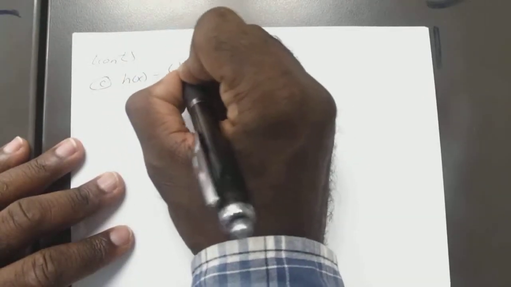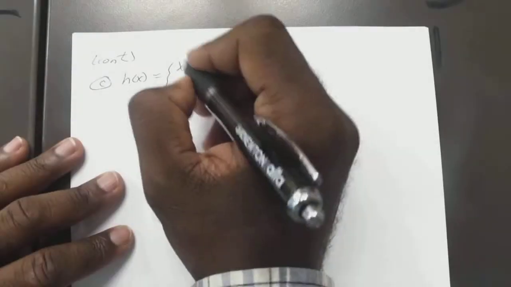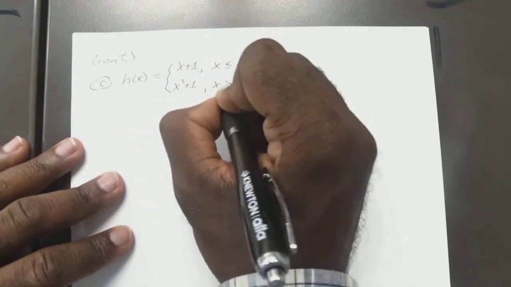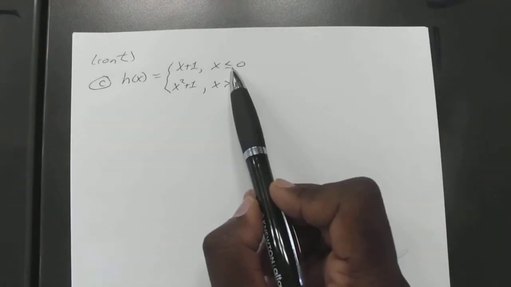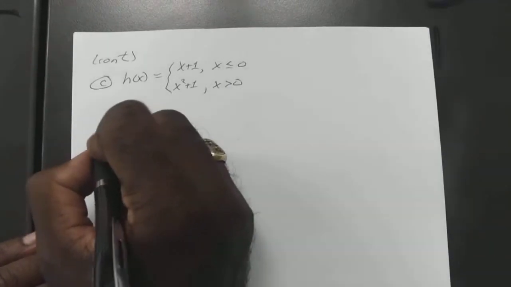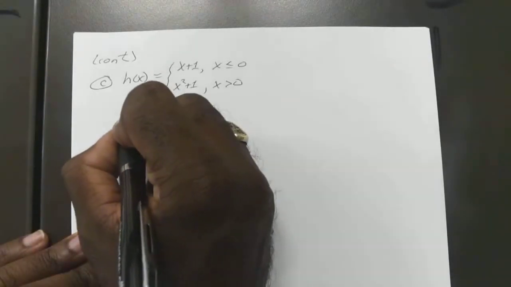Okay. So for C, now h of x equals x plus 1 when x is less than or equal to 0, and x squared plus 1 when x is greater than 0. Okay, so this is just a piecewise function. All it means is that when it's on the left side of 0, this is the function you're going to use. So let's say first we'll start off with the function x plus 1.